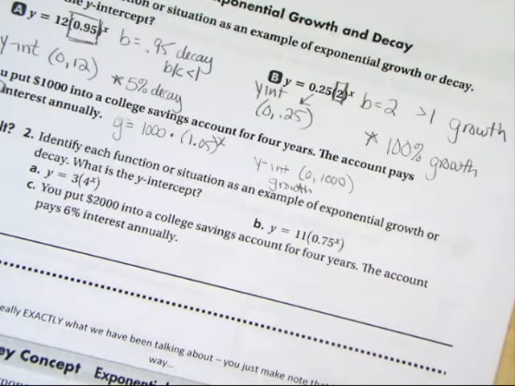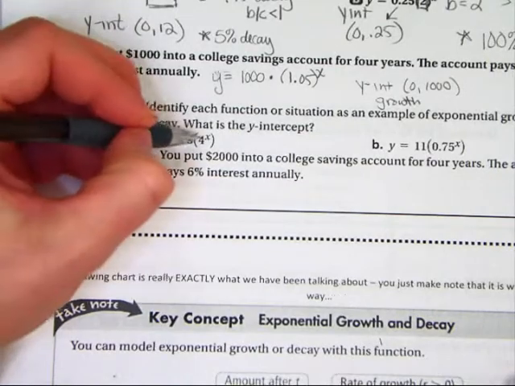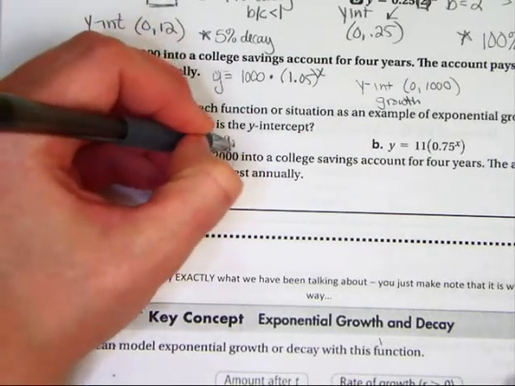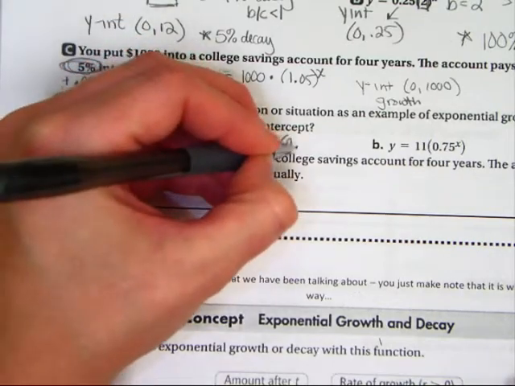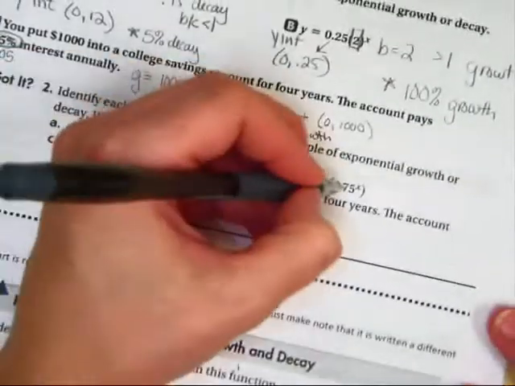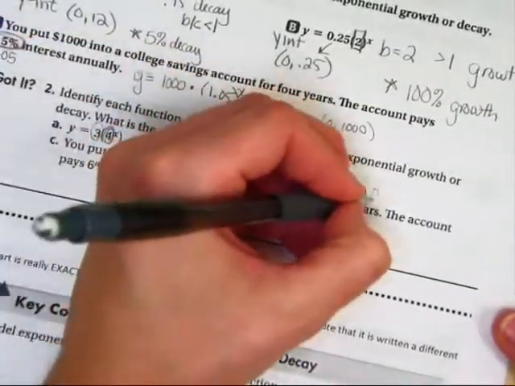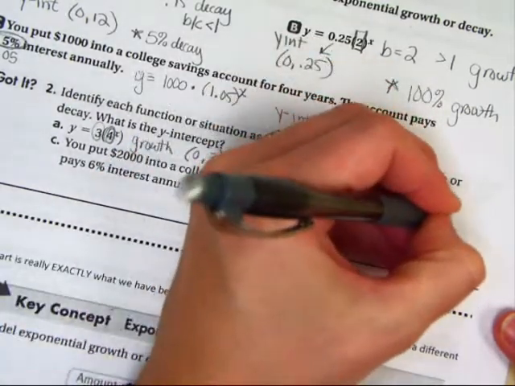Got it, number 2. Identify exponential growth or decay and the y-intercept. This one's a positive 4, so this one represents growth. The 3 on the outside is your y-intercept. Part B. This is smaller than 1, so it's decay. And your y-intercept is (0, 11).